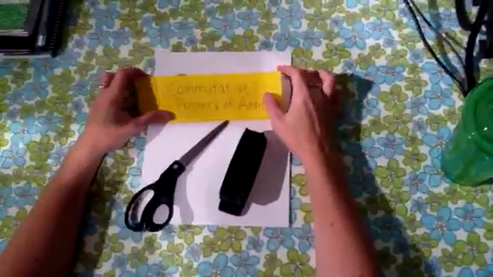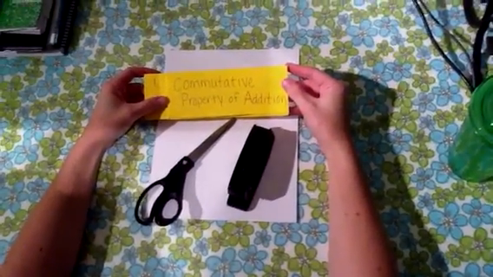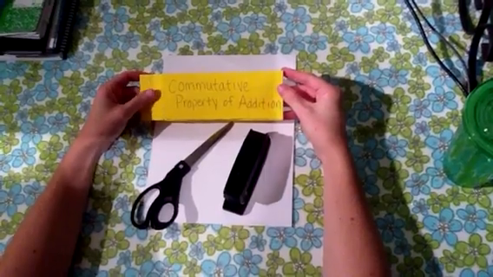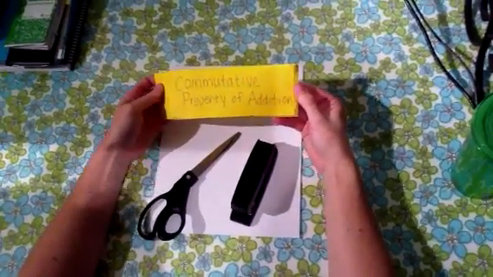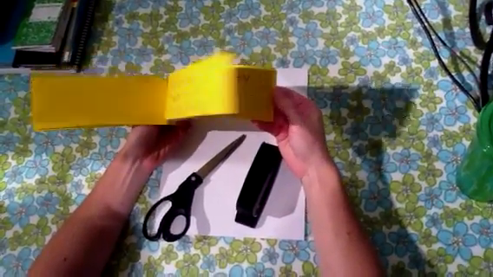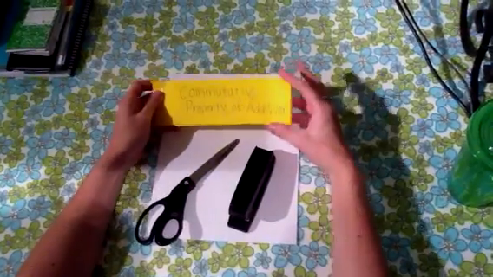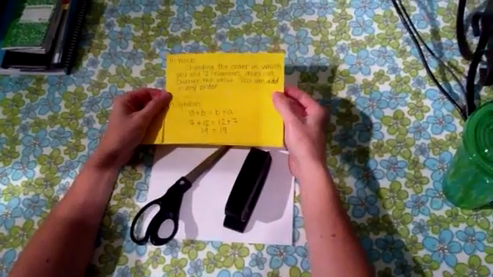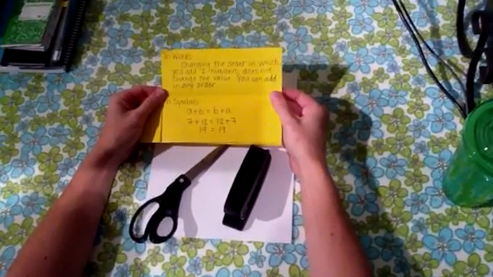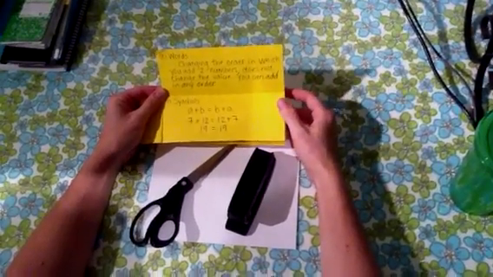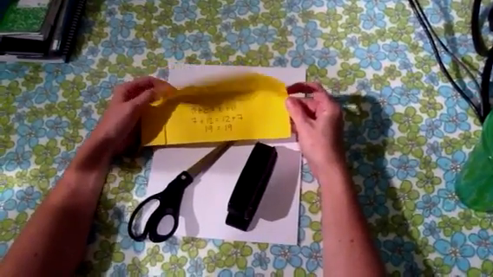Okay, so you're going to make a foldable that has all the properties in it that we're going to be talking about in Unit 2. So this is kind of the end product of your foldable. You're going to be making this with all the properties, and inside you're going to explain what the property is with words and show it with symbols. And everything to fill these out is in your math book.